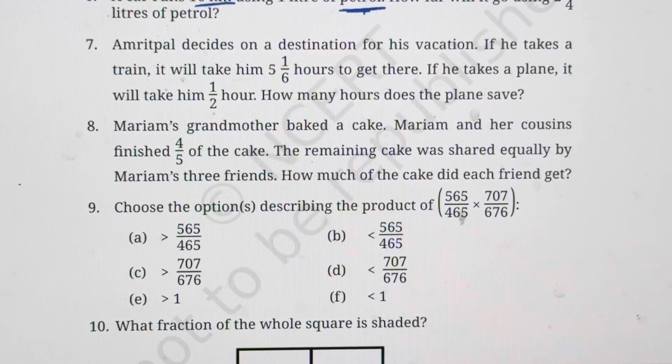So question number 8. Mariam's grandmother baked a cake. Mariam and her cousins finished 4/5 of the cake. The remaining cake was shared equally by Mariam's 3 friends. How much of the cake did each friend get? Right. So first of all, some sums can be done mentally also. I'll explain that and then I'll show you the method also.